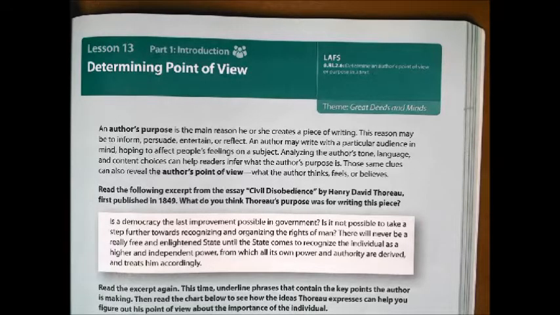In Lesson 13, we will be reading about determining point of view. So in this lesson, we're going to be working on identifying the author's purpose and point of view. First, you have to ask yourself, what is the author's purpose? The author's purpose is the author's main reason for writing. This could be to entertain, inform, or persuade.